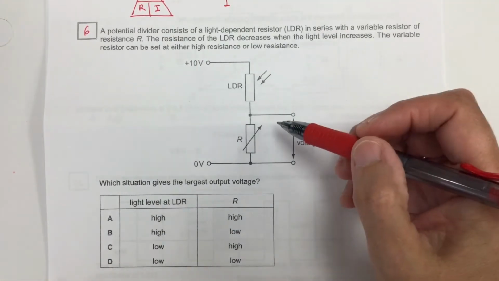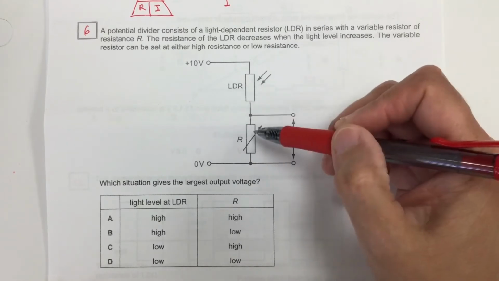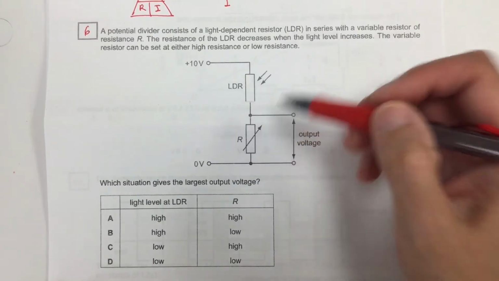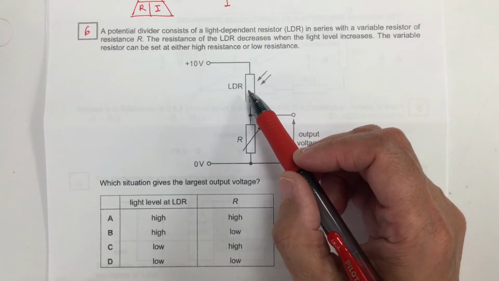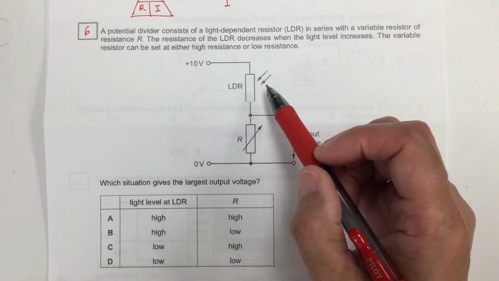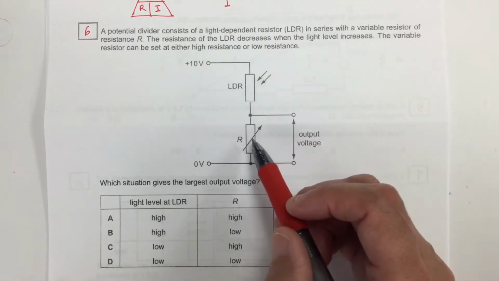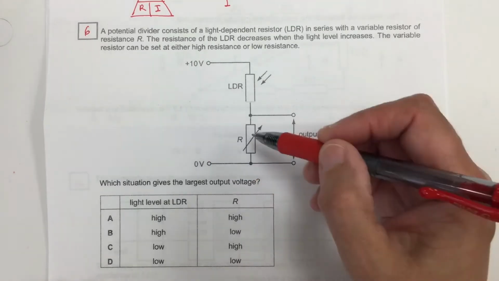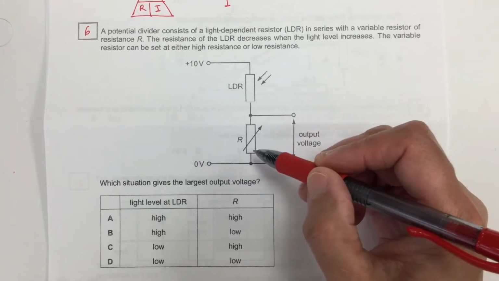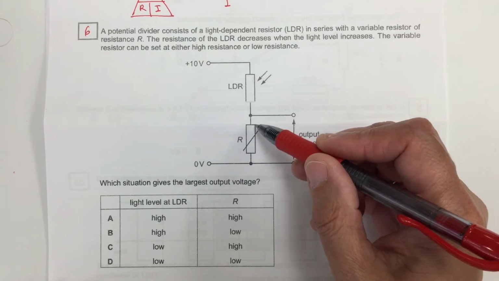So in this circuit, both resistances are not fixed. This resistance depends on the amount of light, and this resistance has a range from minimum to maximum value.